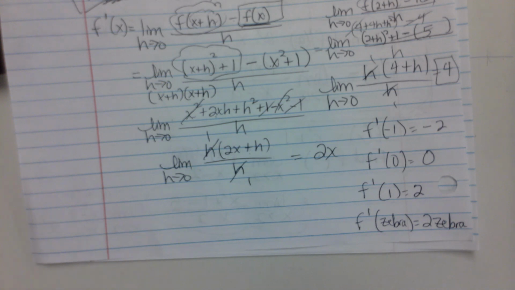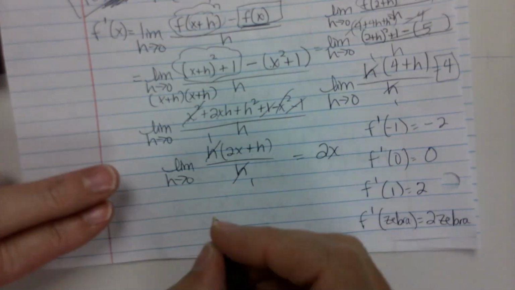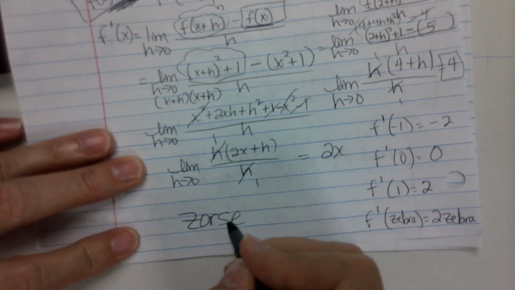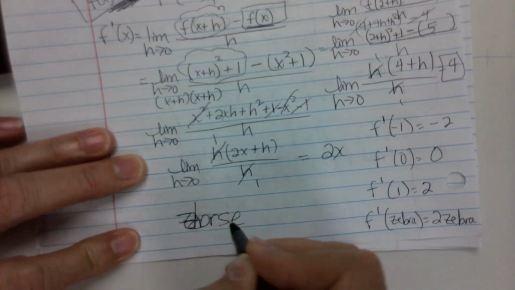Are you looking it up? Did you look it up? I can look it up. What's it called? Is there such a thing as a zebra horse? Whatever. Oh my gosh! What's it called? A zorse.